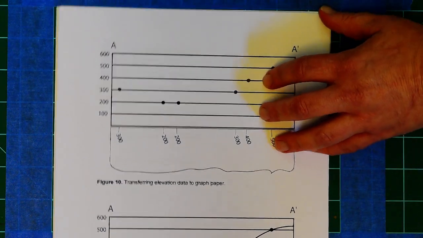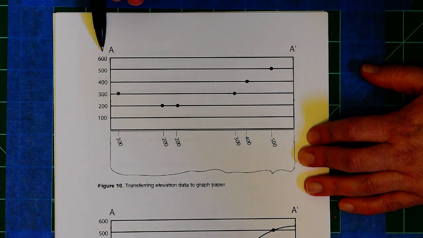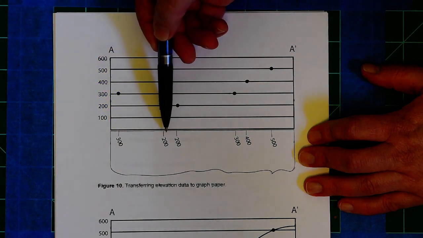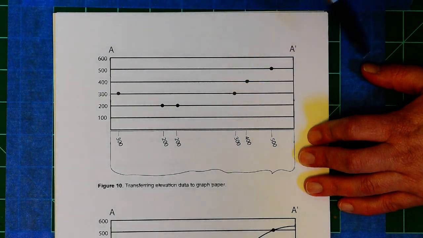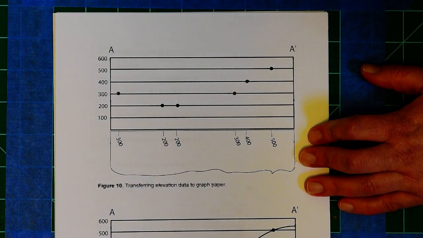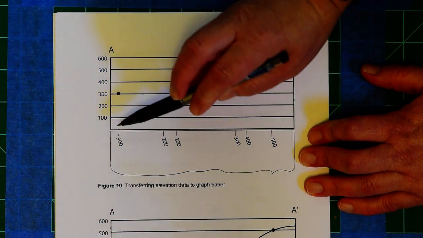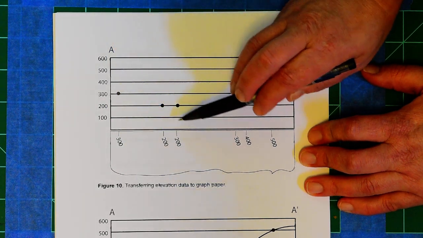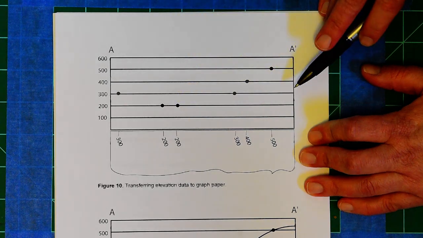Then we are going to take that scrap paper to a grid. Notice my elevations are right there, and there's where I mark down where I hit those different contour lines. And so what I do is I say, okay, right there I hit 300. Right here I hit 200. See how I put those little dots in place?